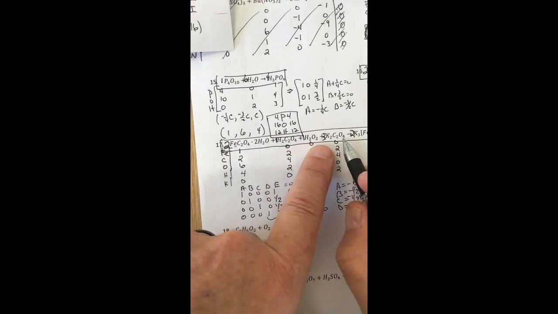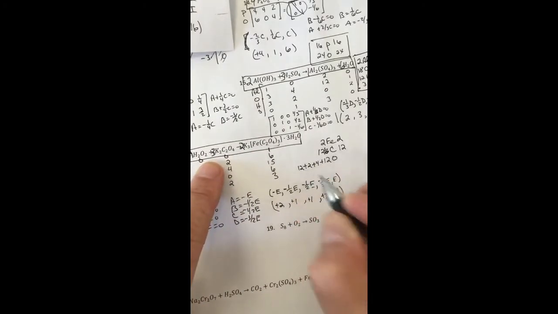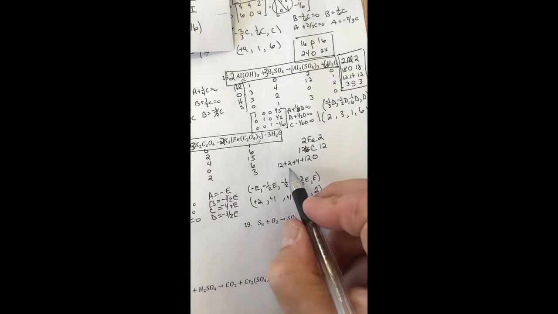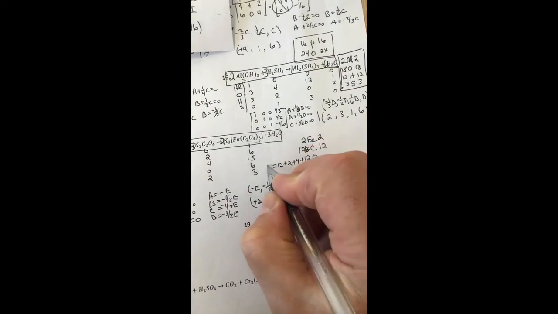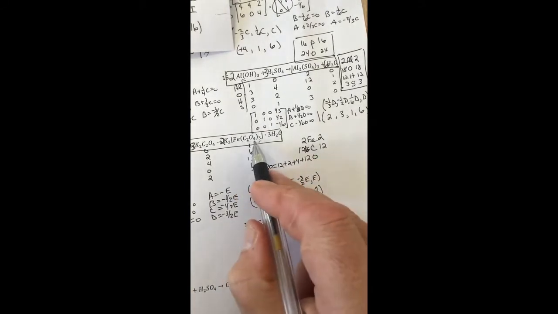Oxygens here, there's 4, 3 times, so that's 12 more. So it looks like the oxygens on this side are 12 and 12 is 24, 25, 26. So it looks like to me there's 30 oxygens on that side. Let's see if there's 30 over here.